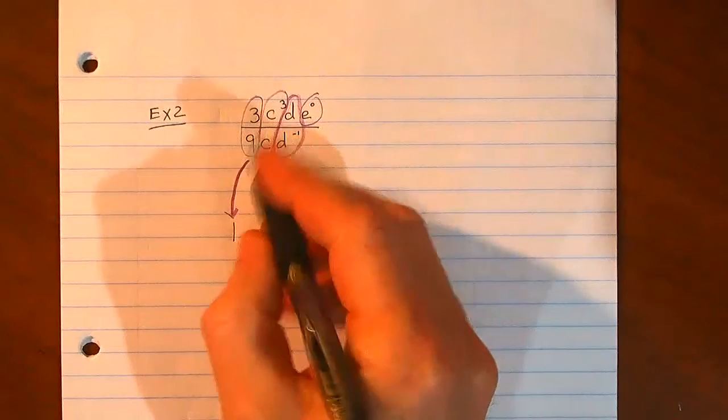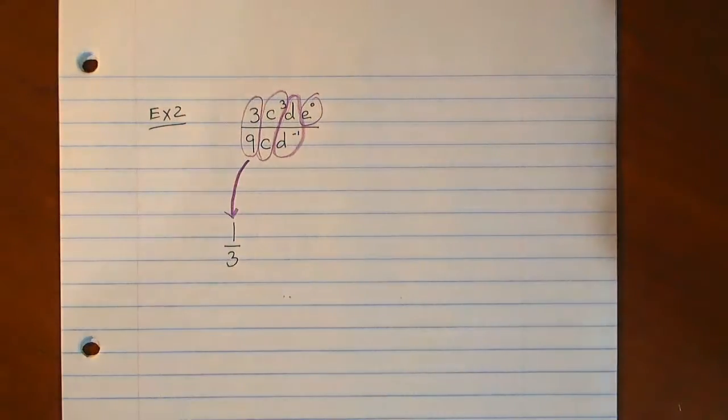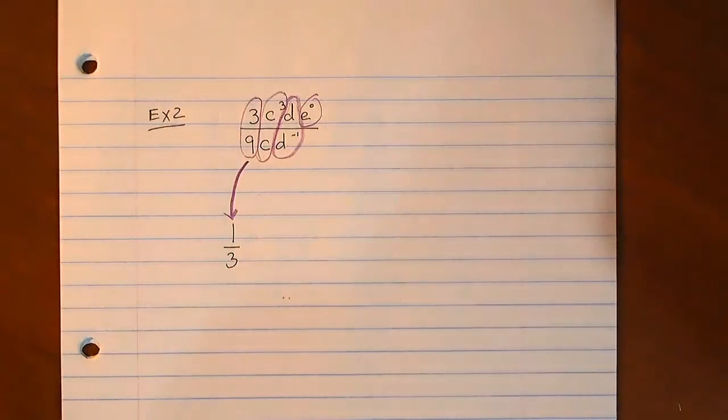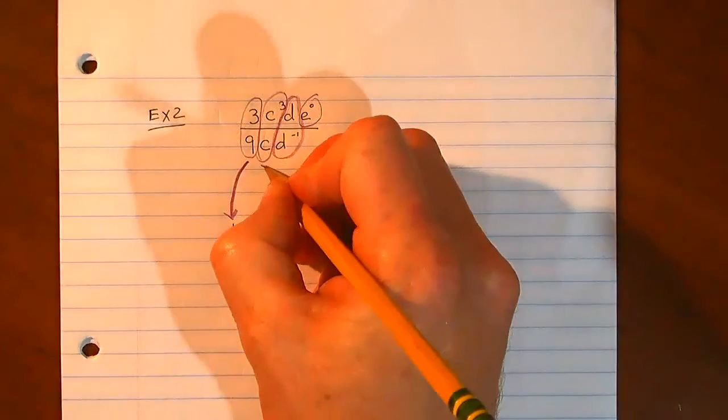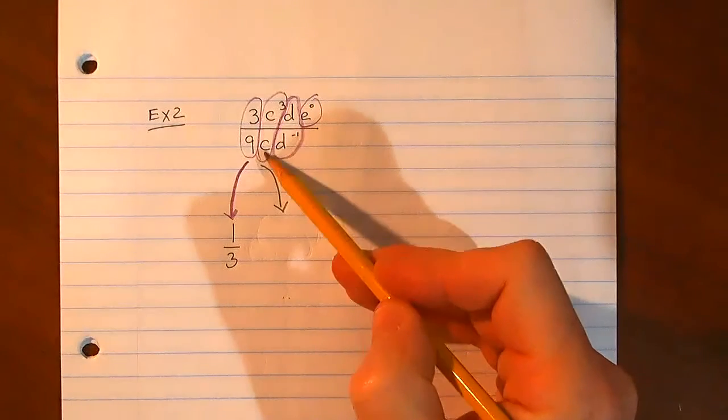And if I divide 9 by 3, I get a 3. And so when I deal with that first piece, that's what I'm left with, is a 1 over 3. Okay, so there's my first piece. From my second piece here, I've got a c to the 3rd over c.